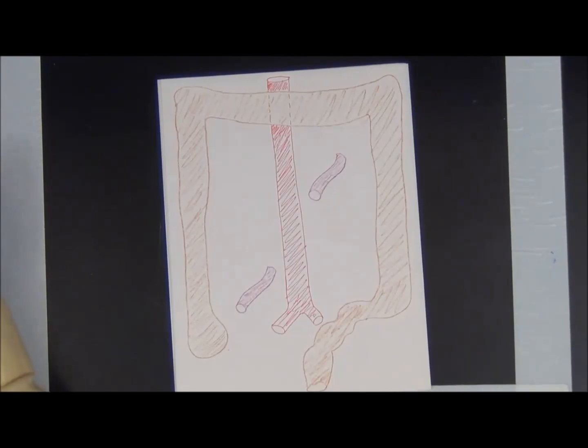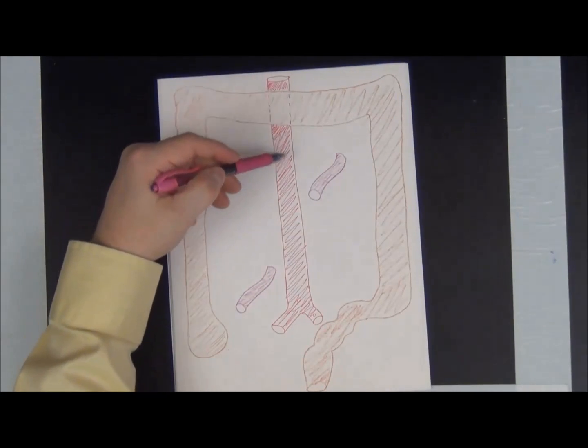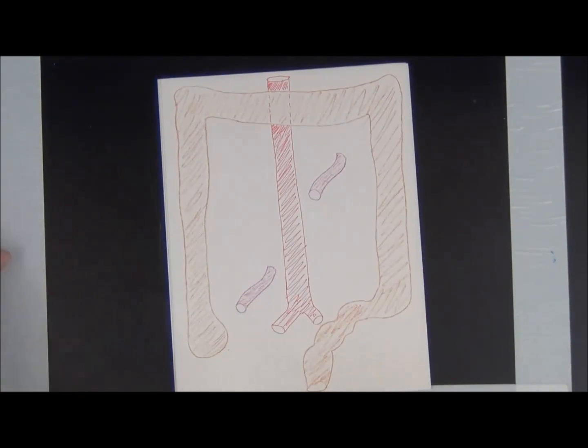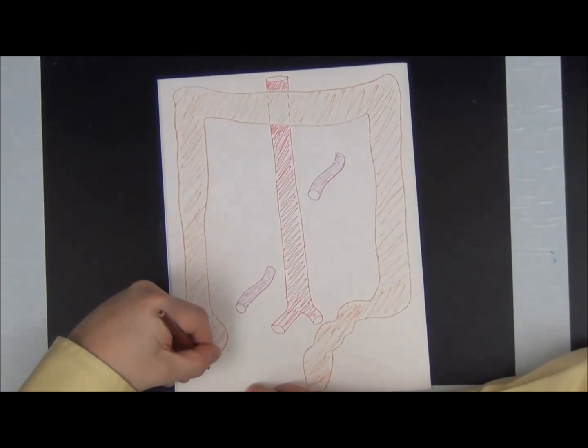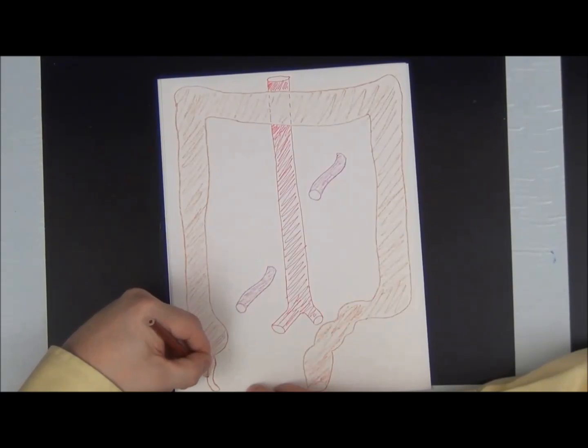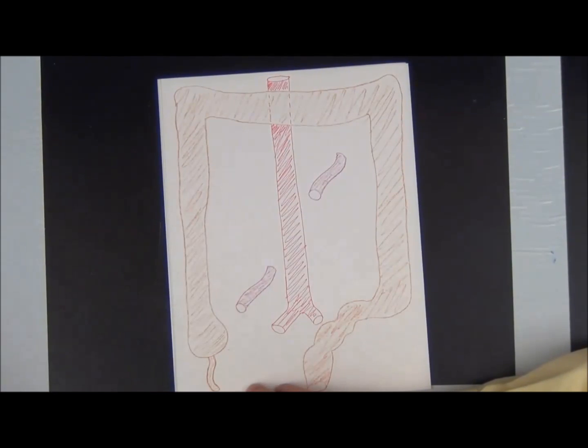All right, so here we've got, once again, the abdominal aorta, the jejunum, the ileum, the cecum, and we'll draw in the appendix here, sticking off the base of the cecum, a little vermiform appendix, small, little, pretty much vestigial organ right there.